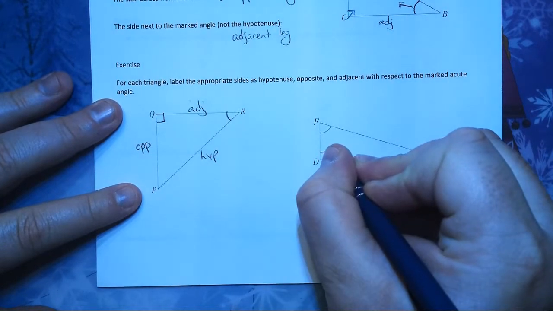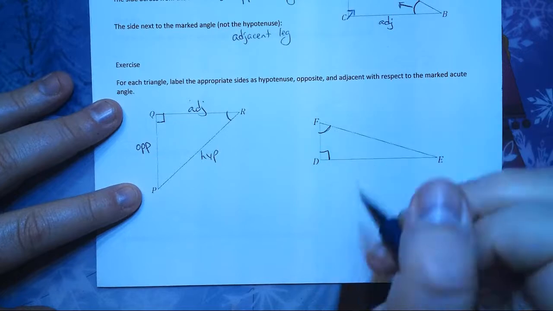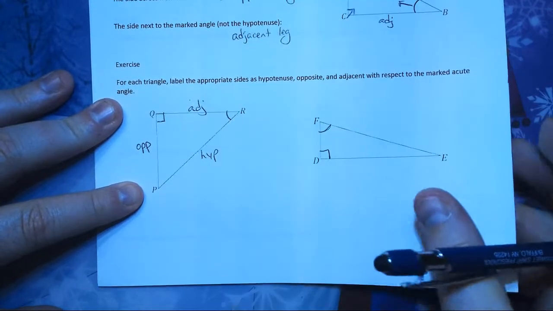And then we have the same thing here. We have a right angle, angle F is our marked angle. Let's see if you can label this one, all right?